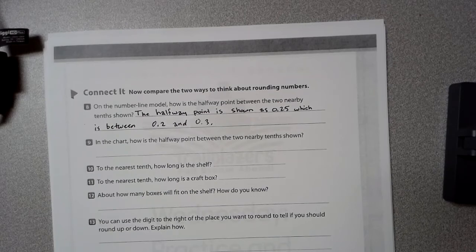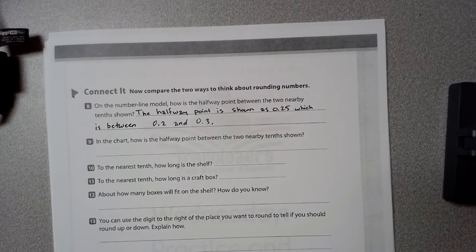So I do apologize. Okay, in the chart, how is the halfway point between the two tenths?